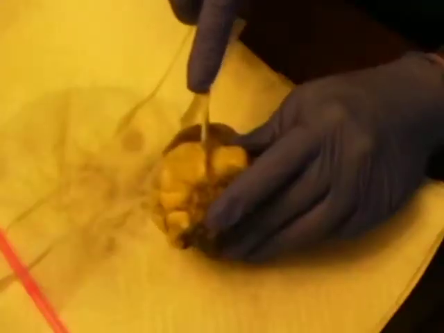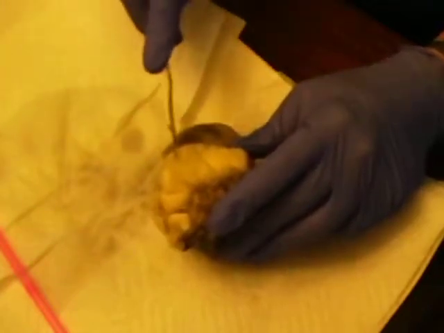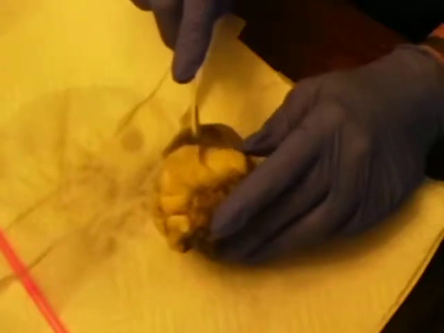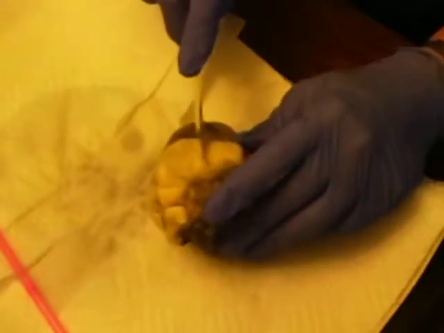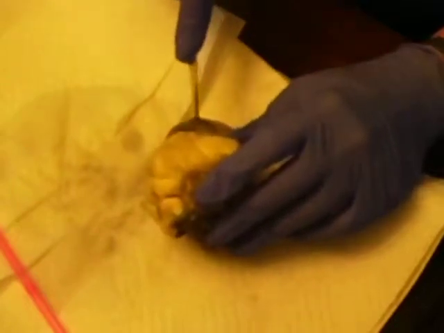So following the directions, I hope I am doing this in the correct cross section. This is the right auricle. Carefully cut down the posterior of the right side of the heart. So I am going to cut this way.